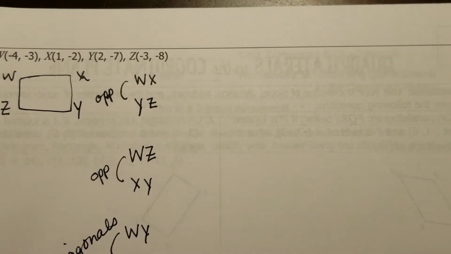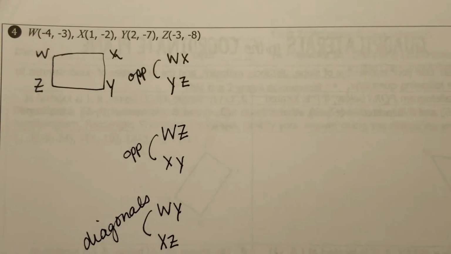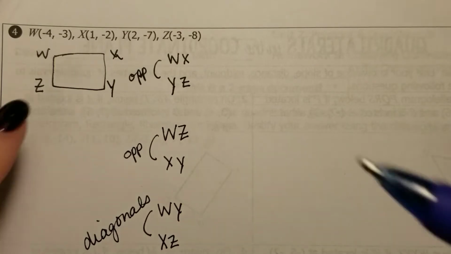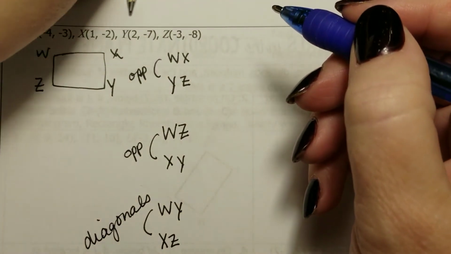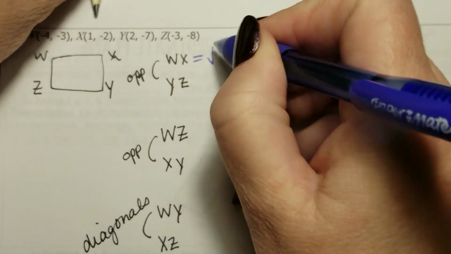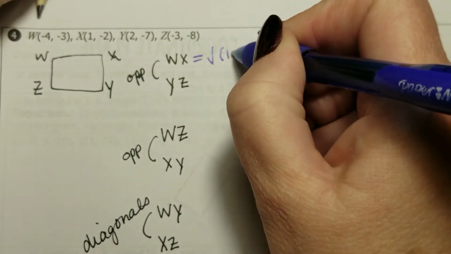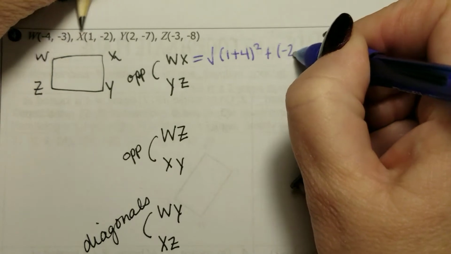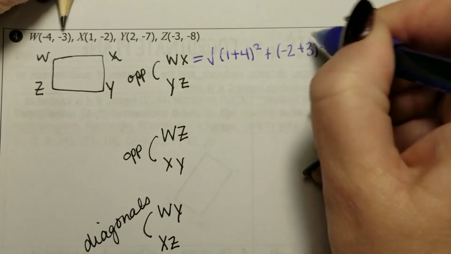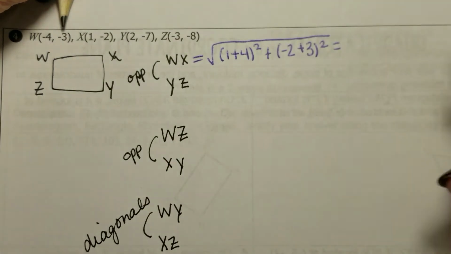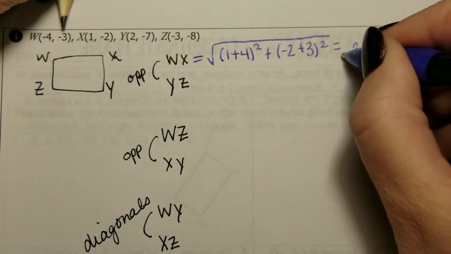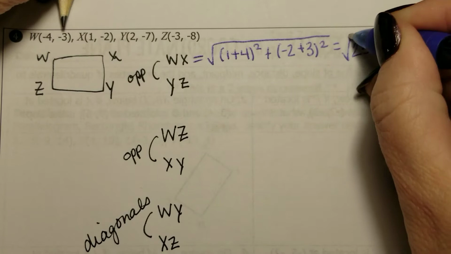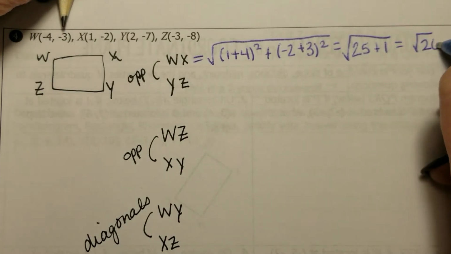So let's see if this is a parallelogram, a rectangle, a square, or a rhombus. Let's start with W and X. So WX, we're going to have the square root of 1 minus negative 4 squared plus negative 2 minus negative 3 squared. 1 plus 4 is 5, so 5 squared is 25. And negative 2 plus 3 is 1, so plus 1 squared is 1. All right, so we've got the square root of 26.